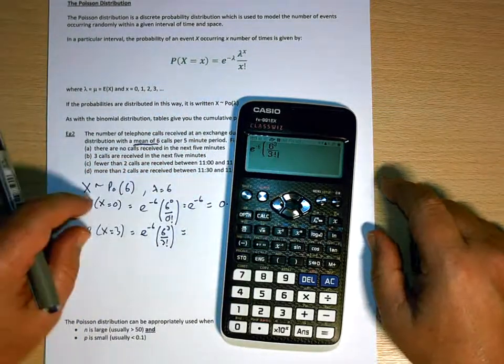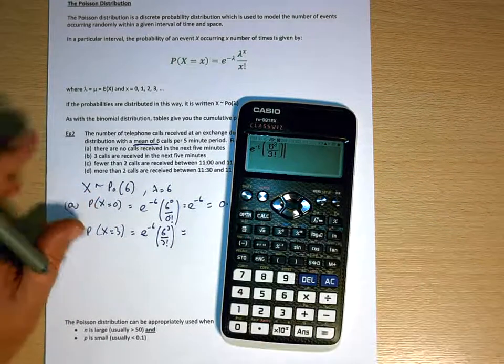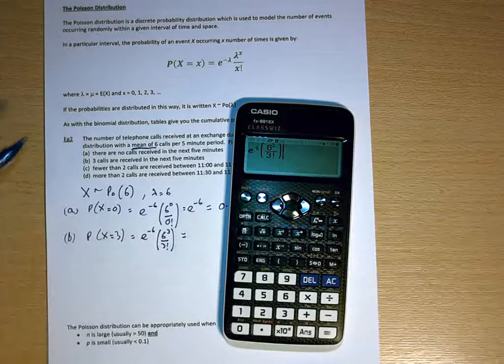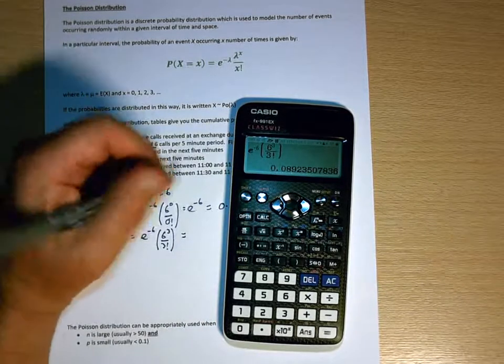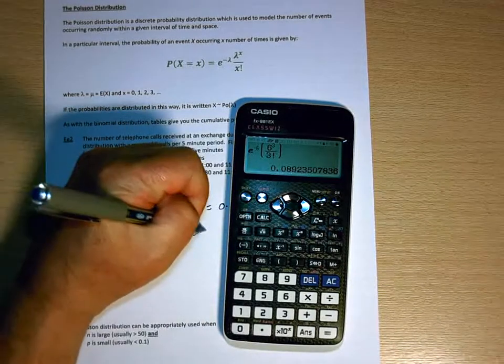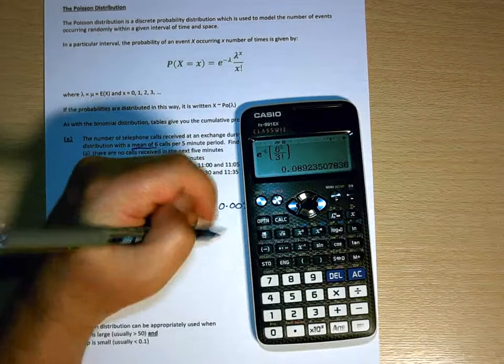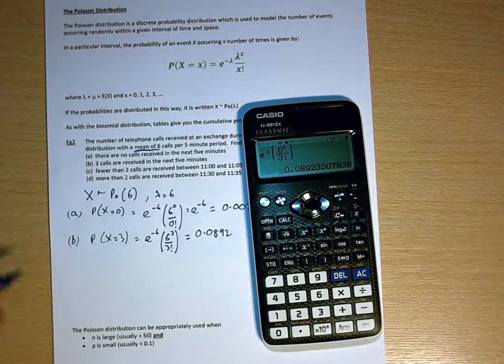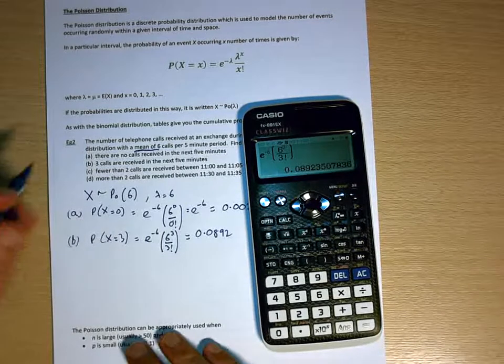So shift to get that, bring that back up to close the bracket. So you can see there it's typed in the calculator exactly as we've written it, which is great. So 0.0892, probability of exactly 3 calls.